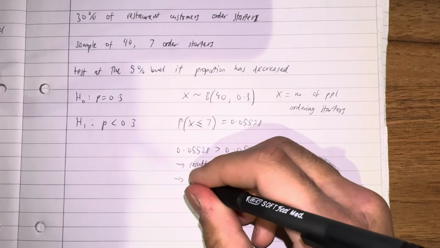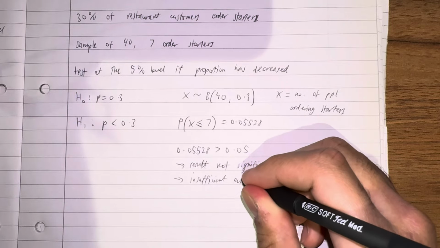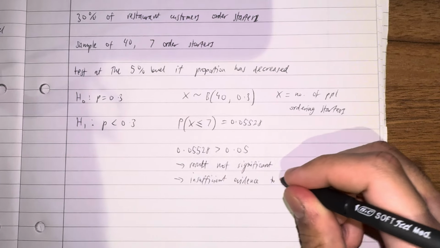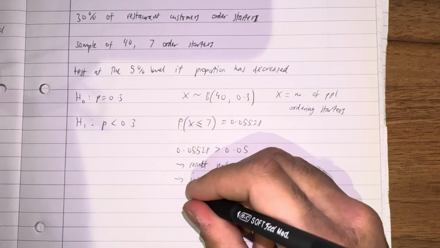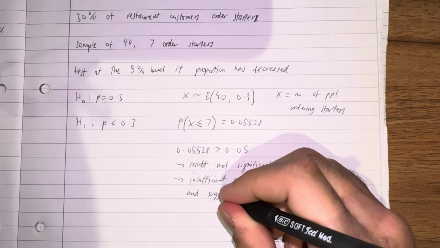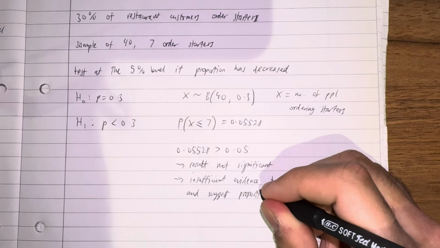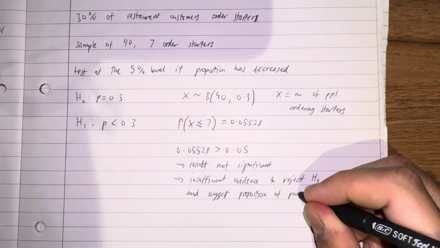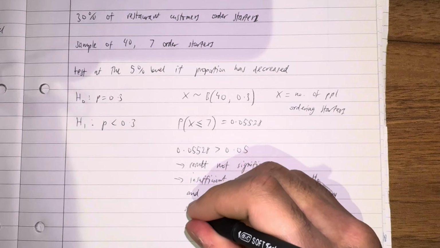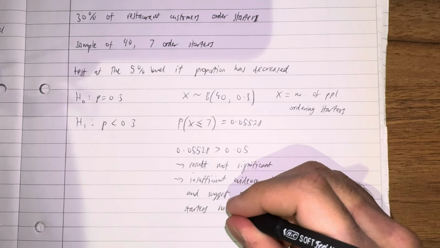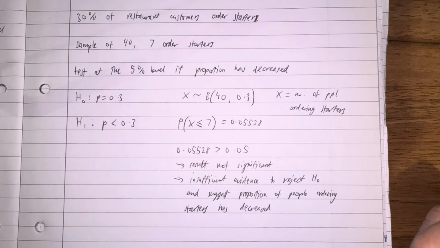So now we just say that: there is insufficient evidence to reject the null hypothesis, H0, and suggest the proportion of people ordering starters has decreased. And that's our hypothesis test.